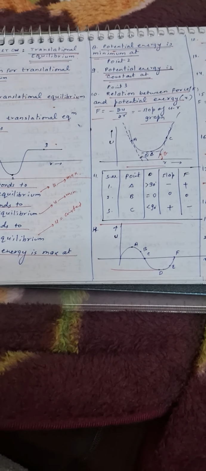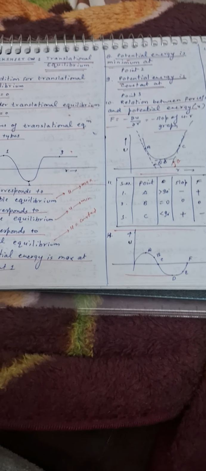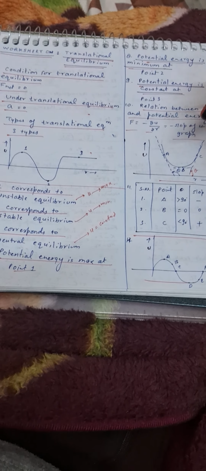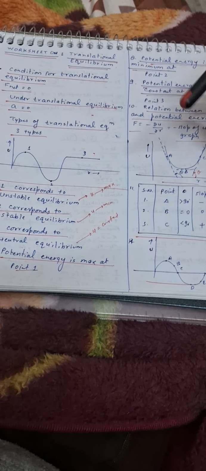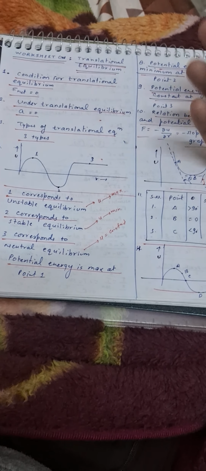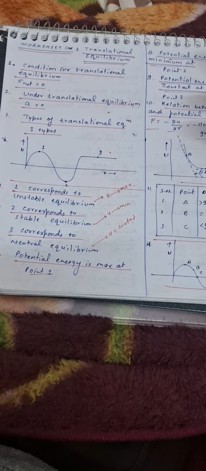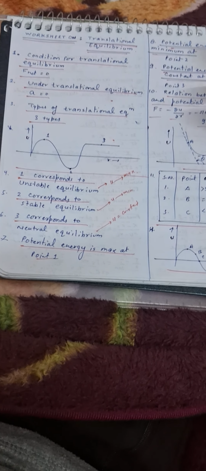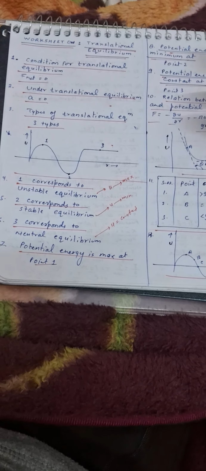So these are certain graphical based questions on the concept of translational equilibrium, or on the potential energy versus distance graph. So these are just optimization tools for optimizing your time and energy. I hope this will be beneficial to you in improving your results.